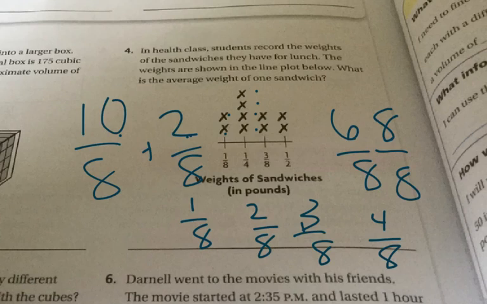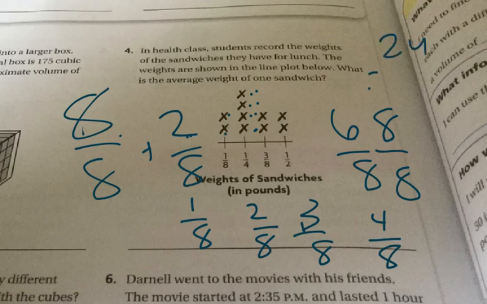I did something wrong. 2/8, 4/8, 6/8. Oh, I counted wrong. 2/8, 4/8, 6/8, 8/8. So that would have been 8/8. Let's try this again. 8 plus 2 is 10. 10 plus 6 is 16. 17, 18, 19, 20, 21, 22, 23, 24. So when I add those all up, I would have had 24/8, which if I divide gives me 3. So either way, I get 3.